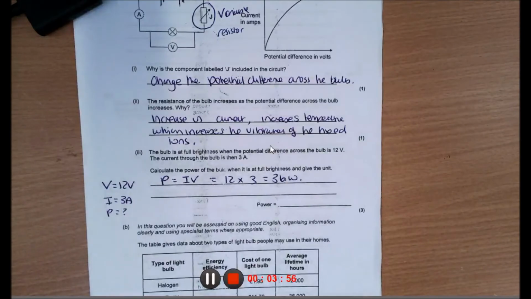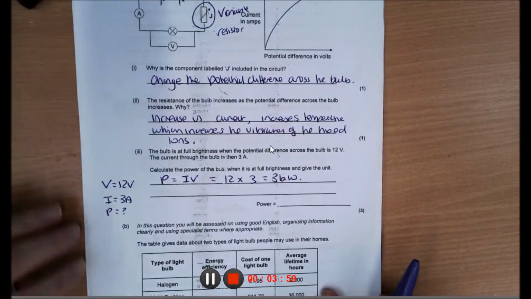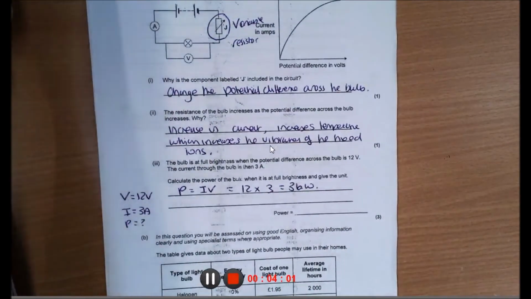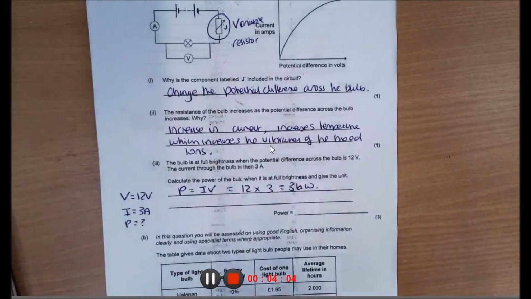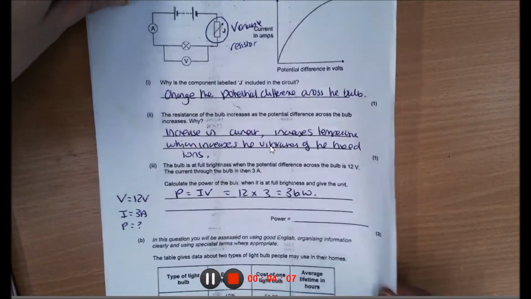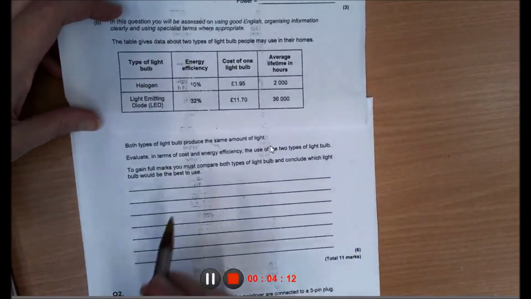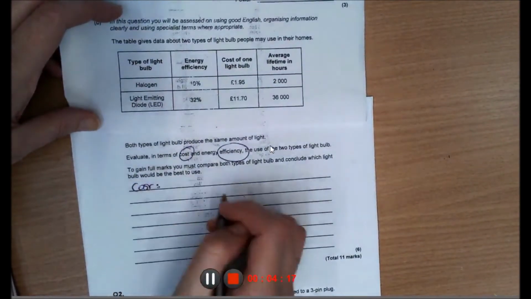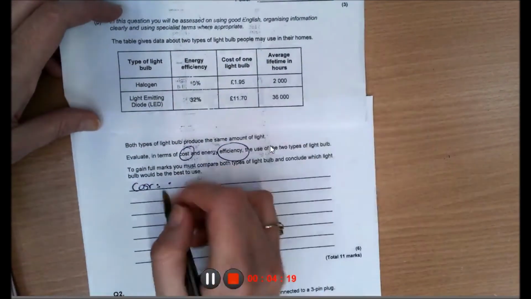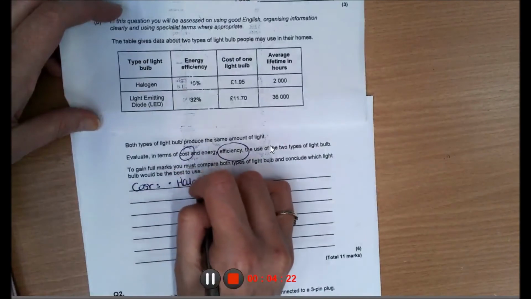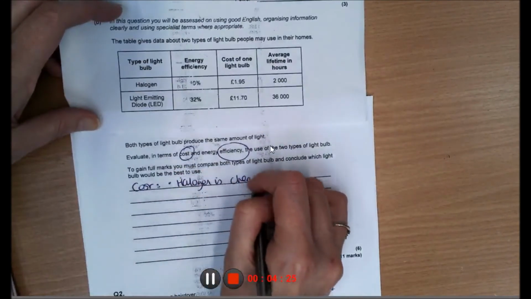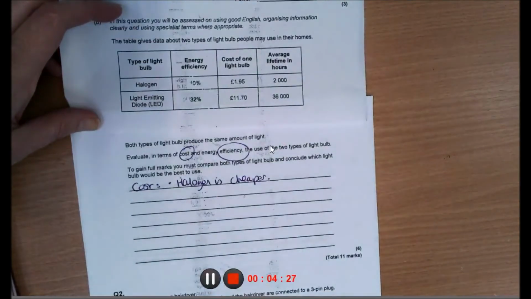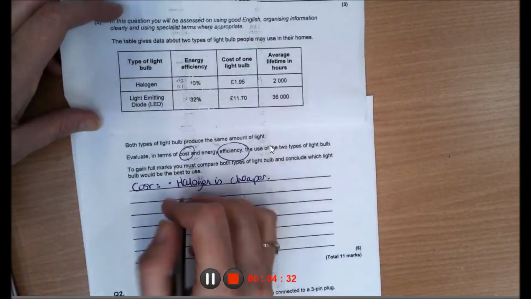Now question B. In this question, you'll be assessed on good English, organising information, and so on. So basically, in science, that means that you put everything in order and you spell key terms correctly. If we have a look here, we've got loads of information and we're going to write about it. The first thing it says is evaluate the cost and efficiency. So let's look at the cost. The first point you could make here is the halogen is cheaper. However, the light emitting diode lasts longer.